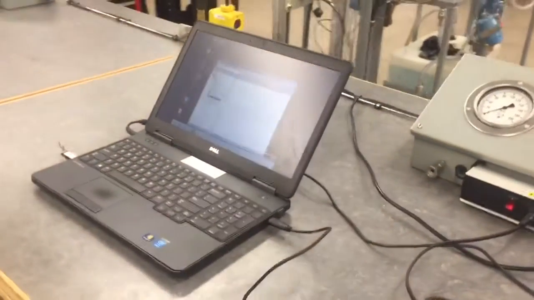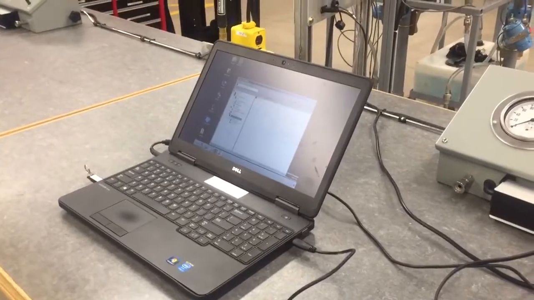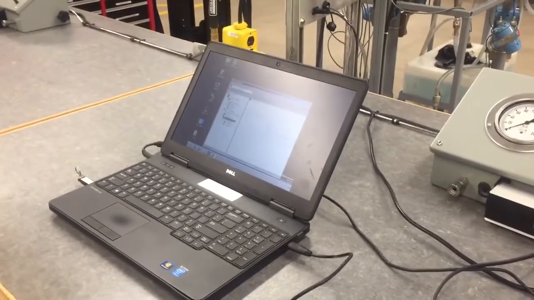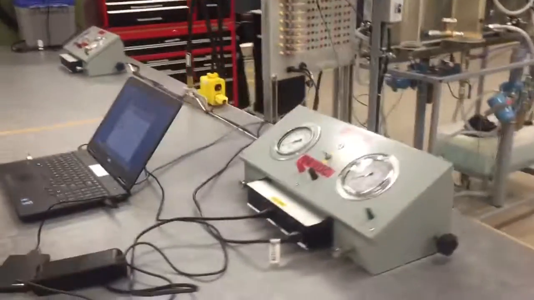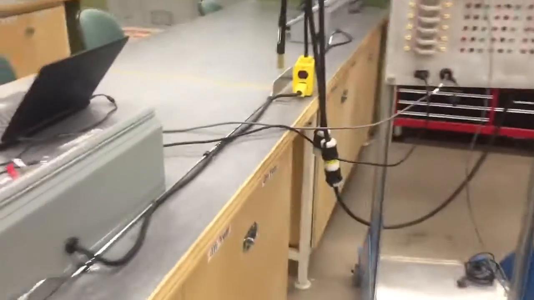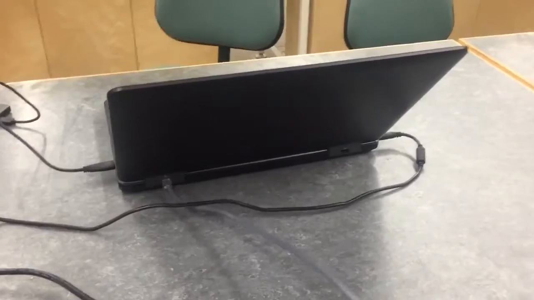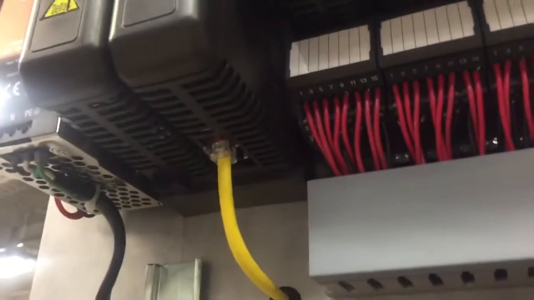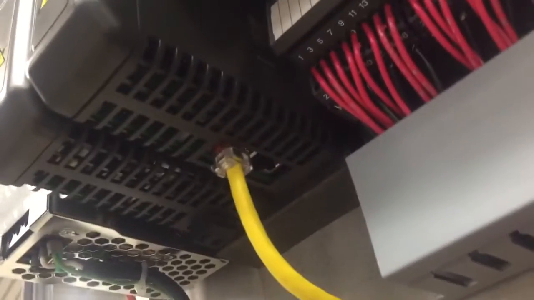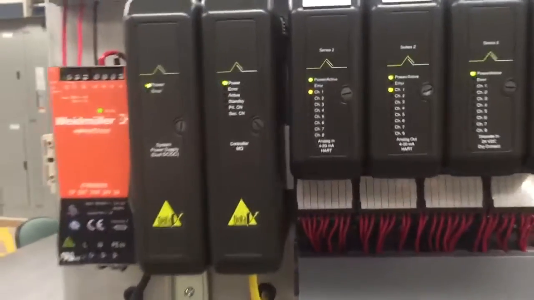If I just back up here, you can see my laptop. That's the Professional Plus station we're going to be working with to configure this controller, and it has an Ethernet cable connecting the computer to the Ethernet port on this DeltaV controller. You can see there's two ports there, a secondary and a primary. That's used for redundancy, redundant networking.